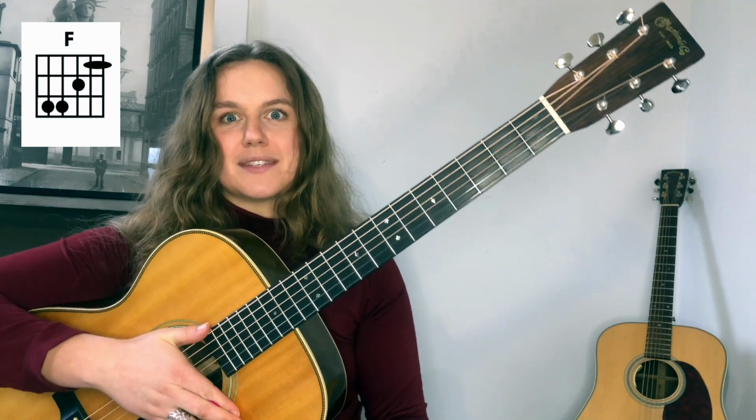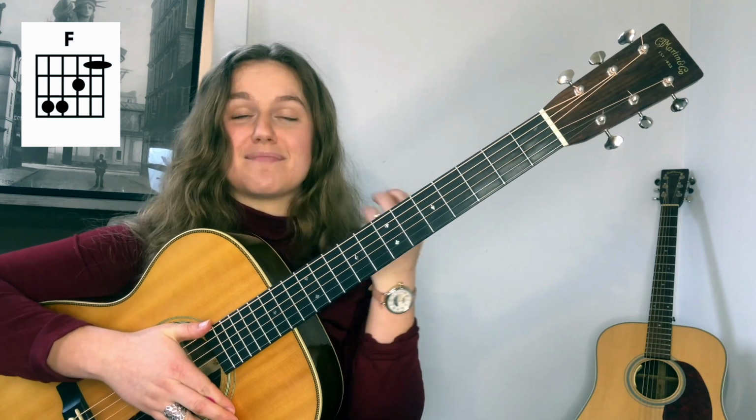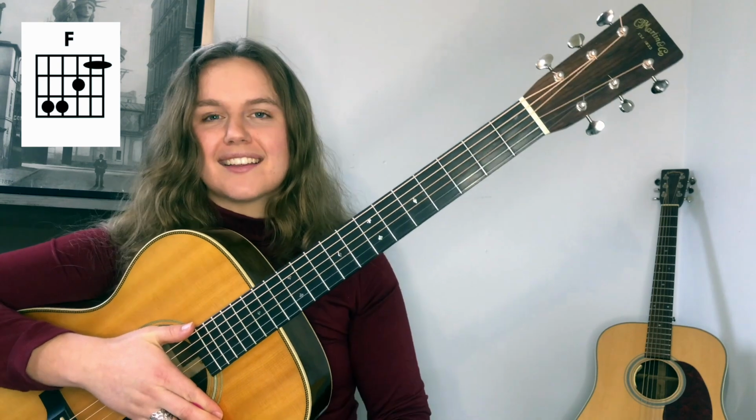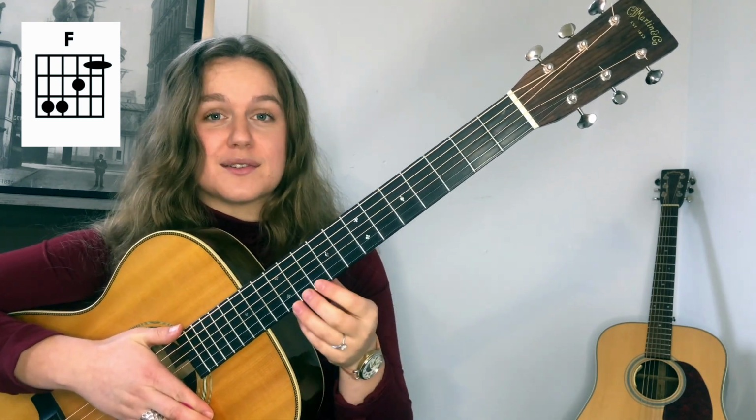The F chord is sometimes people's frenemy chord because, like I said, it's the first bar chord that people learn and it takes a lot of practice to get down. Let's start with a small version of the F chord to get us on the right path.